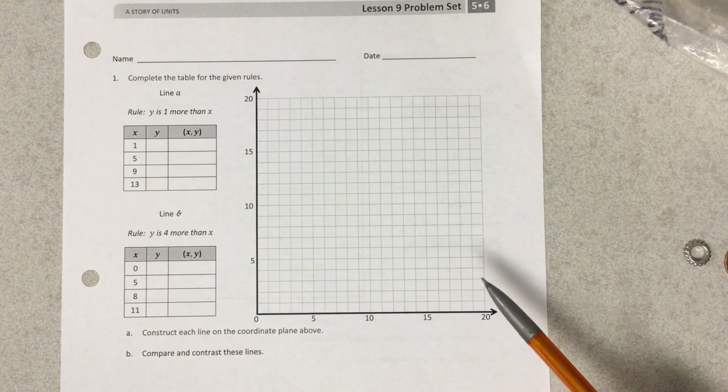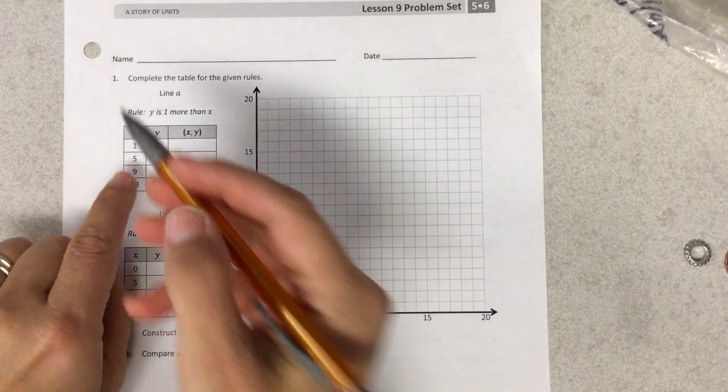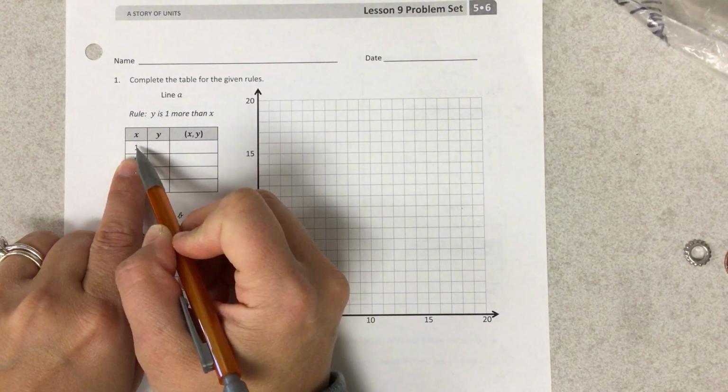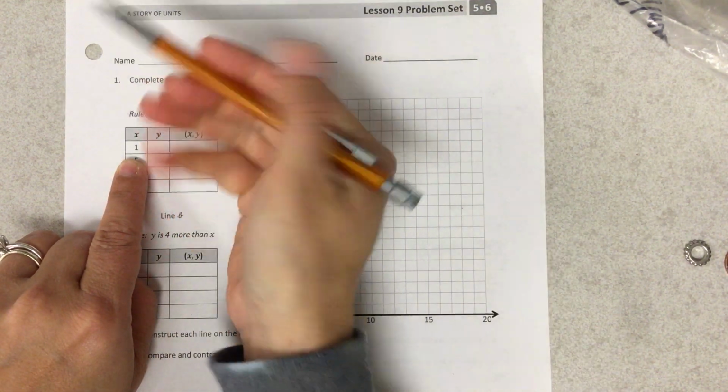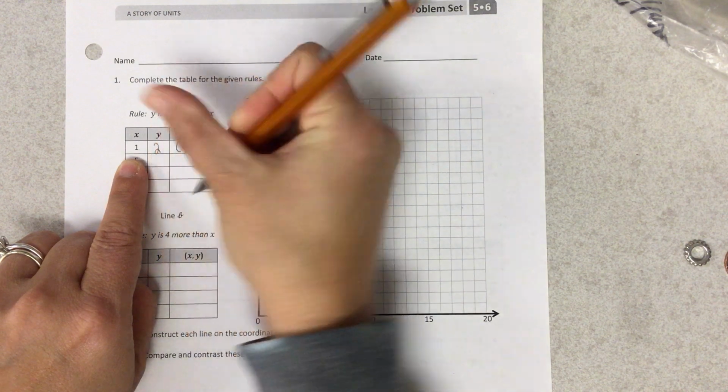Now, this is very similar to something that you guys probably can remember back when you were in like first and second grade, where you talked about the input and output machine. So what happens to one number, you do something to it and then you get your output. So I have my x is 1, and it says y is 1 more than x. So what's 1 more than x? It would be 2. So then your coordinate is going to be 1, 2, because remember we go x and then y.